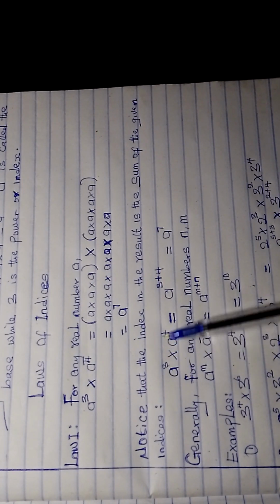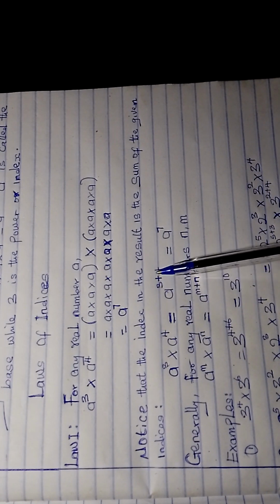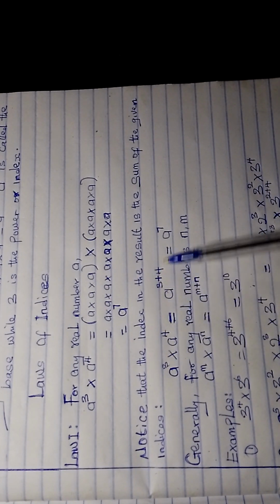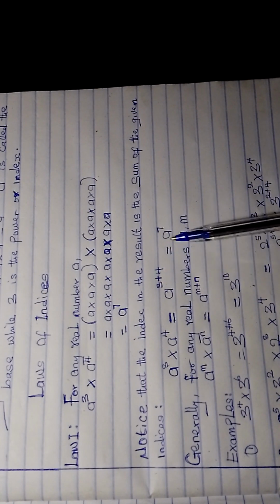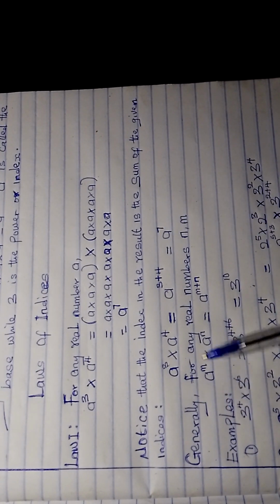You bring out the one base and add the powers, 3 plus 4, which gives 7. It becomes a raised to the power of 7. Generally, for any real numbers m and n, a raised to the power of m times a raised to the power of n equals a raised to the power of m plus n.